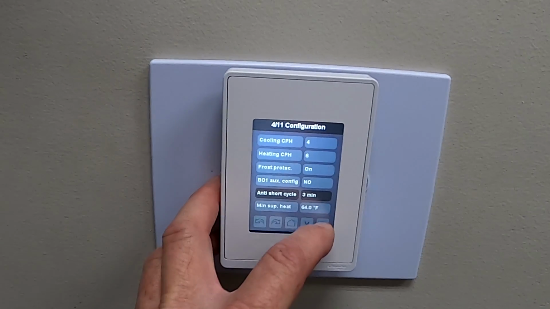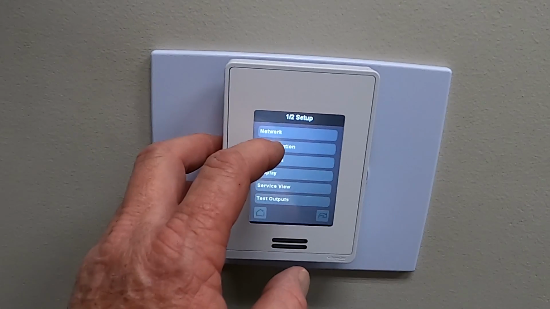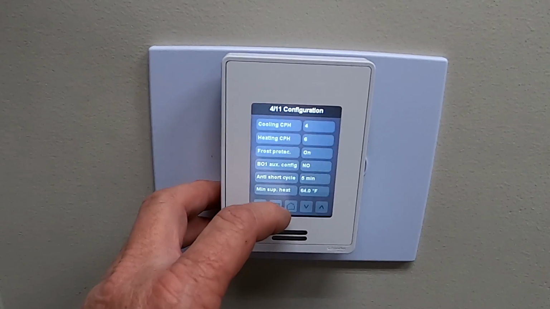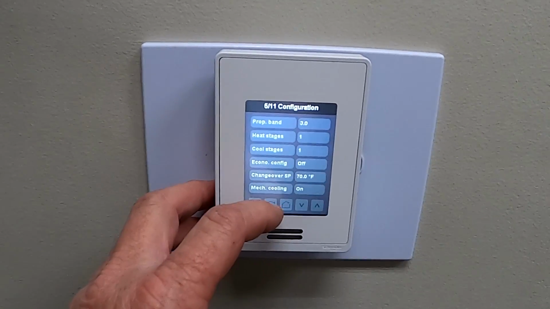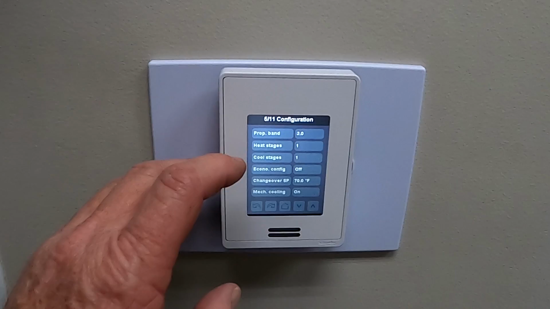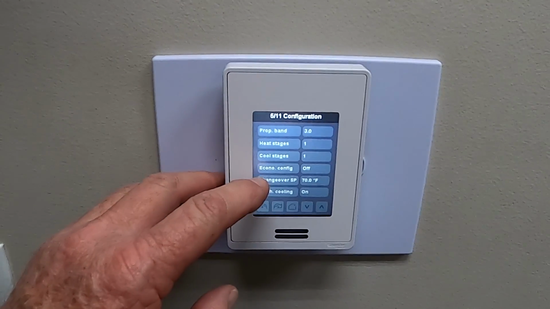Set that back up to 5. Then we'll go to the next page. So let's get back over here where we were, and we'll go to the next one. This is where it gives you a chance to tell it how many stages you have. So this particular unit has 1 stage of heat and 1 stage of cool.